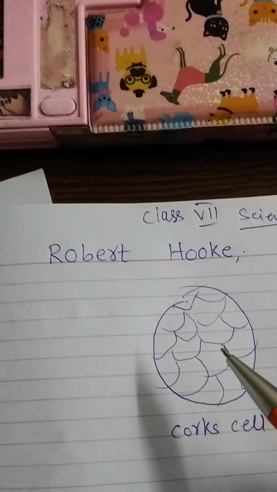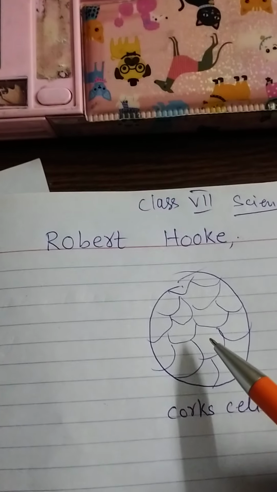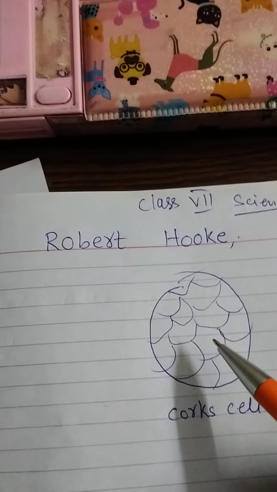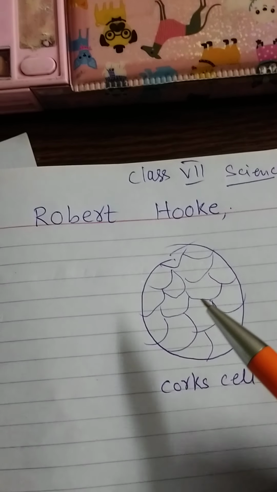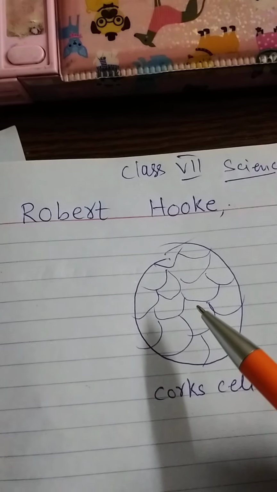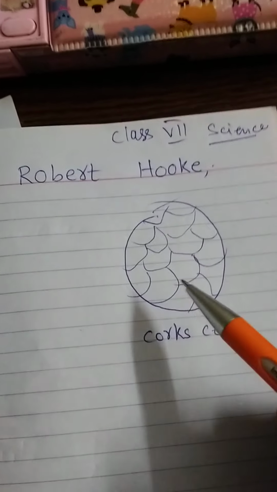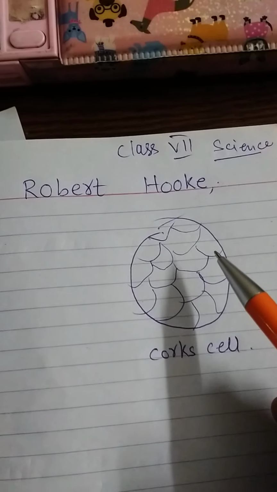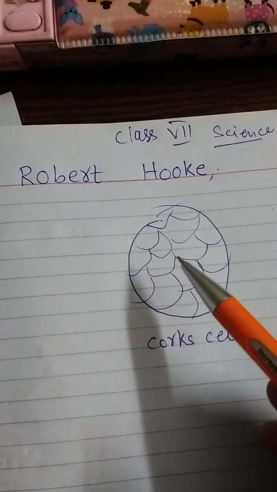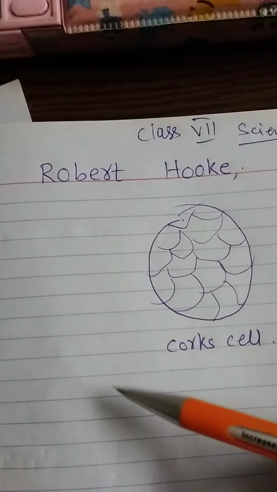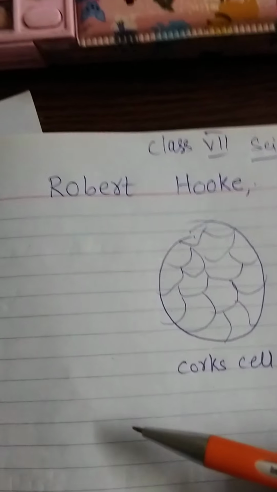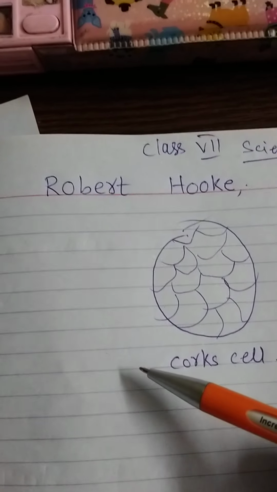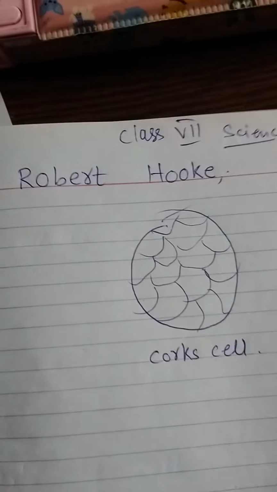Over 300 years ago, biologists like Robert Hooke and Leeuwenhoek actually invented their own light microscopes to study microscopic things. Light microscopes magnify objects up to 1000 times and electron microscopes magnify objects up to 100,000 times. Right? Now the parts of a cell.